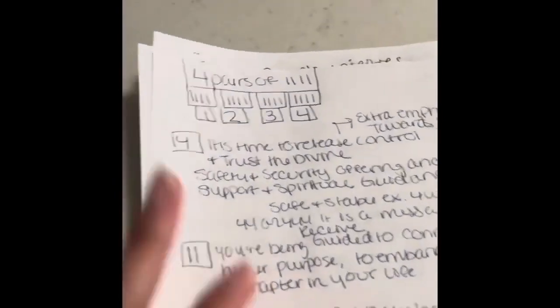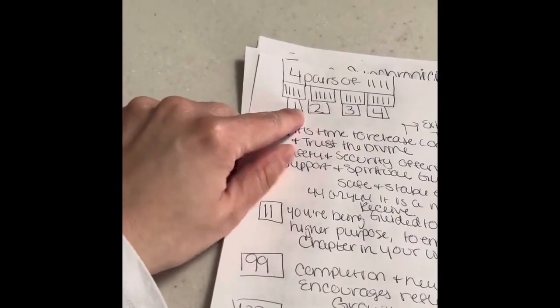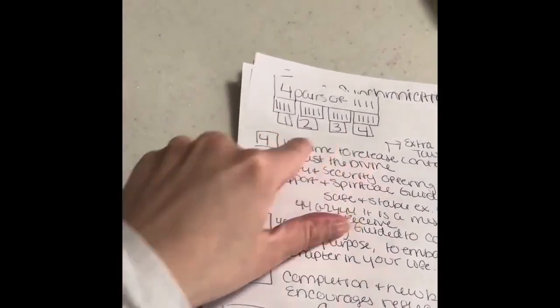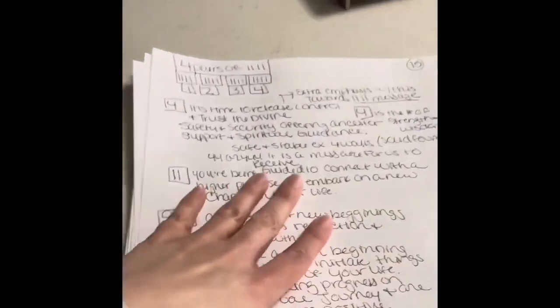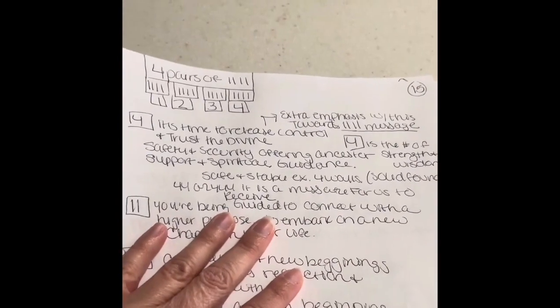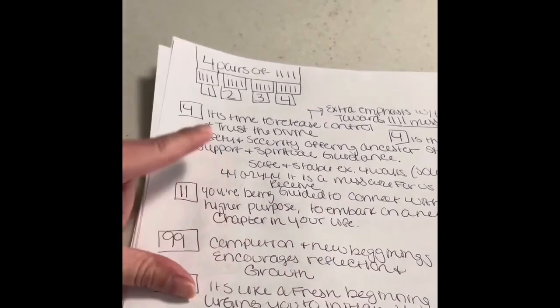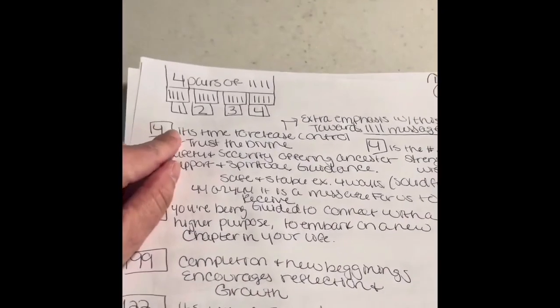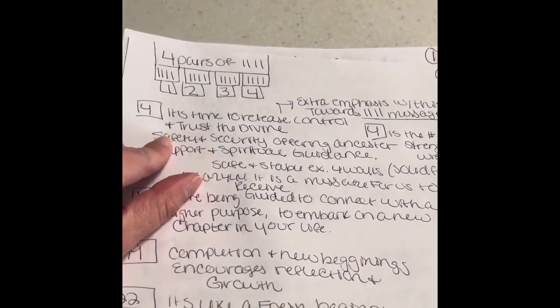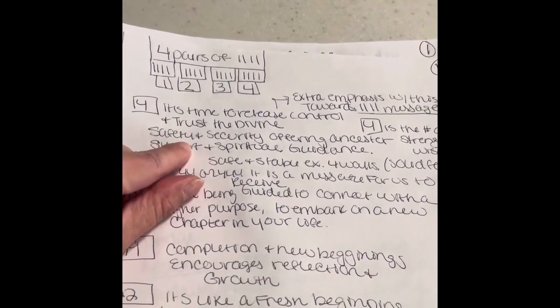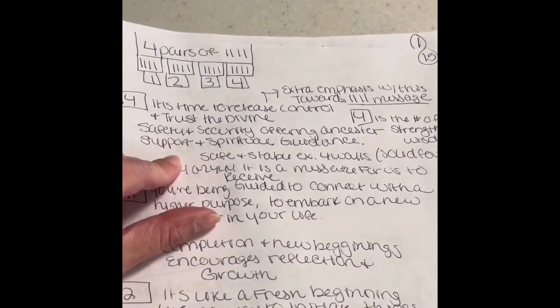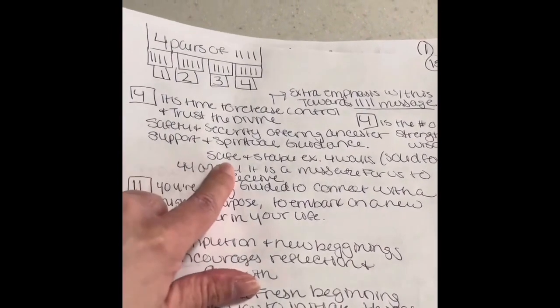Okay. I wanted to reiterate also the 4 pairs of 1111: 1, 2, 3, 4. So you could be seeing 1234 a lot, or 1, 2, 3, or 1, 2, 3, 4. The number 4, I wanted to go over these numbers also. The number 4: it's time to release control and trust the divine safety and security, offering ancestor support and spiritual guidance. You are safe and stable.